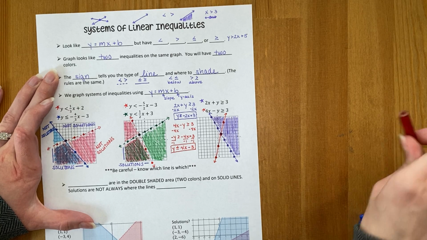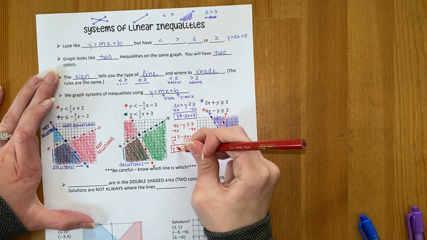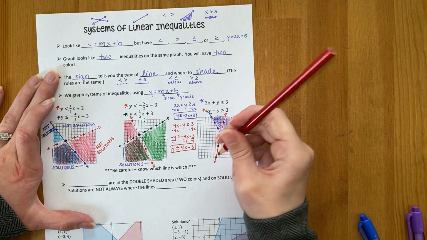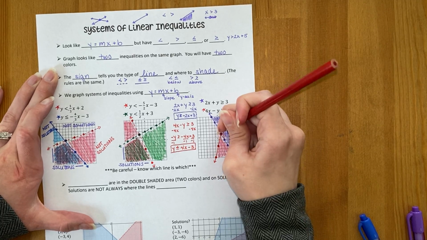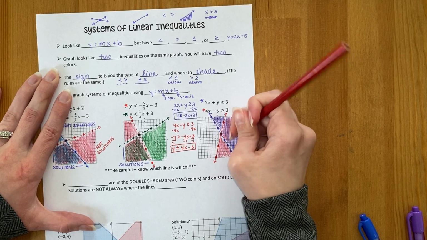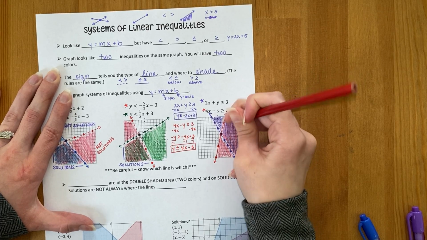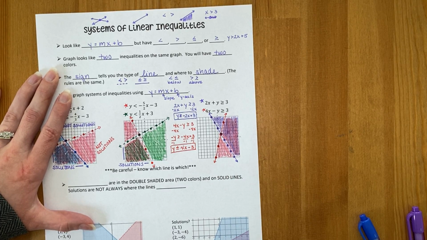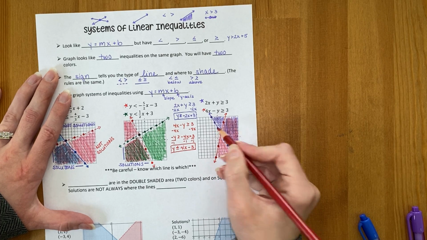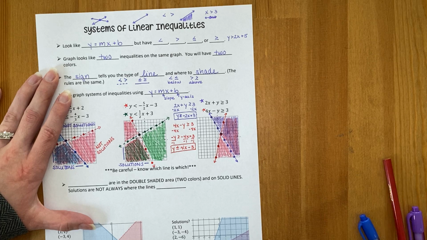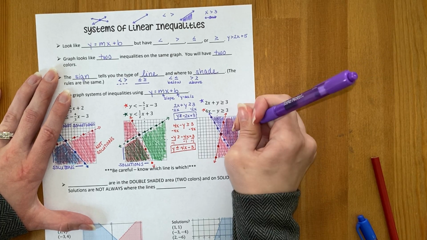Right, as for the red inequality, I have below, because I have less than. Below the red line is going to be this section down here in the bottom, and this big section over here on the side. Now, if you forgot to flip your sign, you might be coloring in these two sections over here, which is not great. Right, our solutions end up being over here on the side.